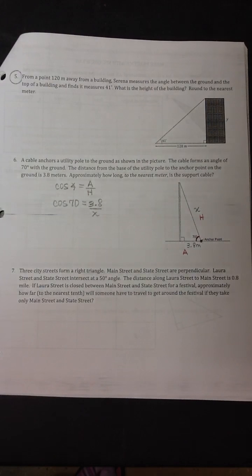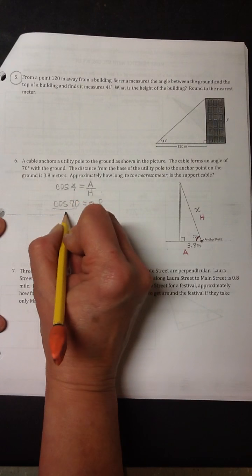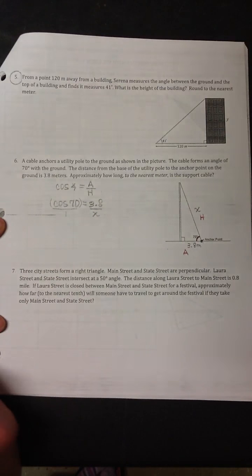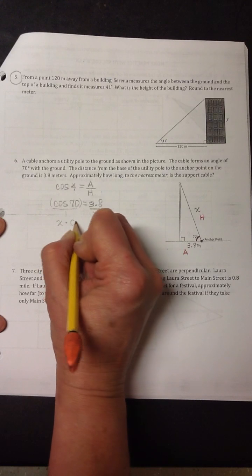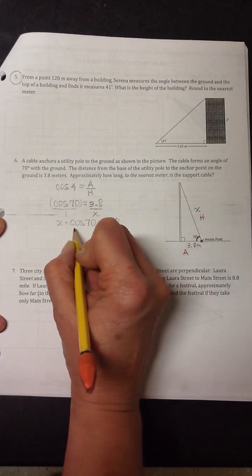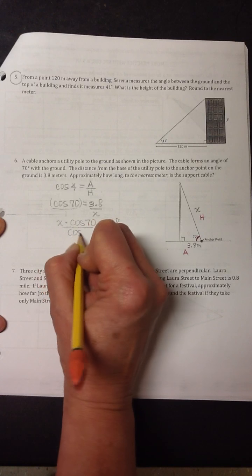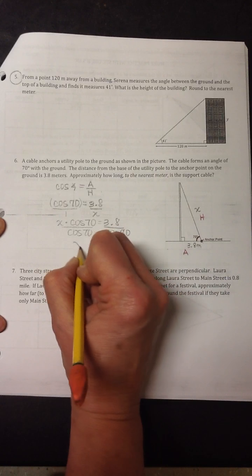So in this case, the x is now on the bottom. We're going to still have the same process. We're going to cross multiply. Remember, cosine 70 is a number. When I cross multiply, I have x times the cosine of 70 equals 3.8. I'm going to divide both sides by the cosine of 70 to get x alone. Cosine 70 is a number.